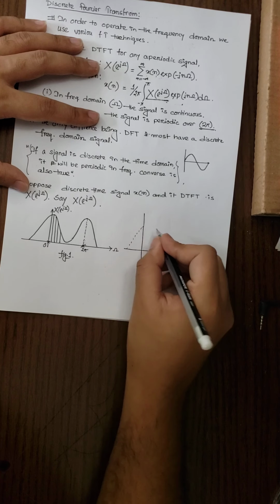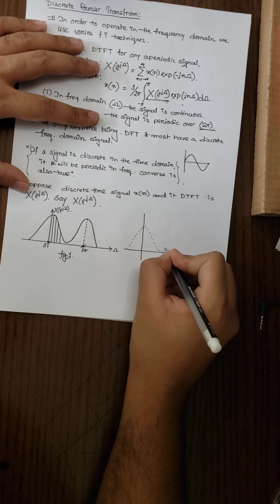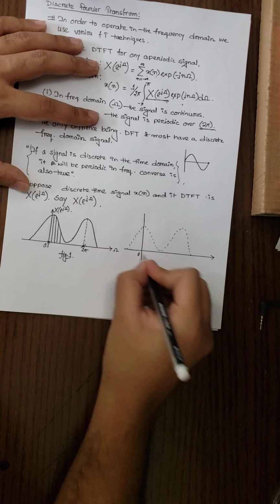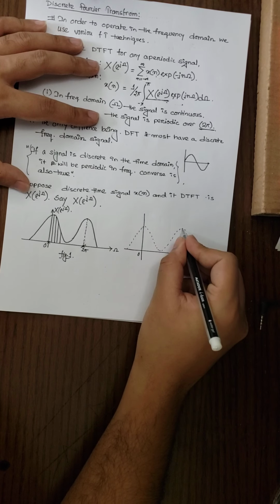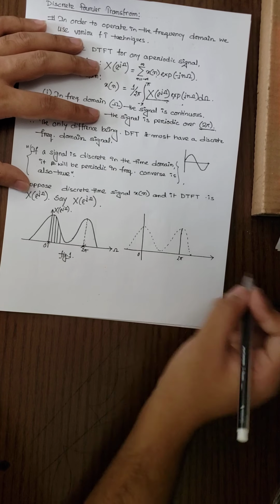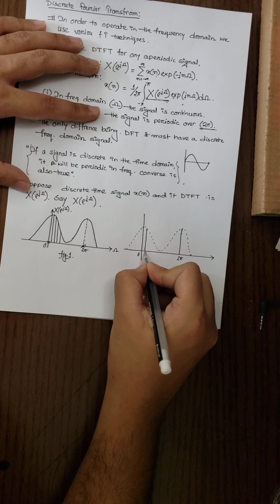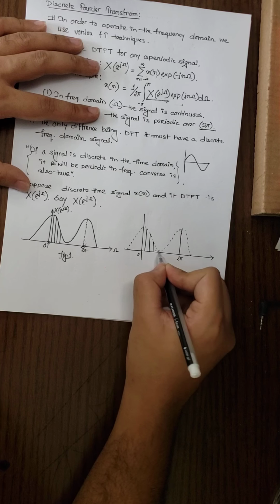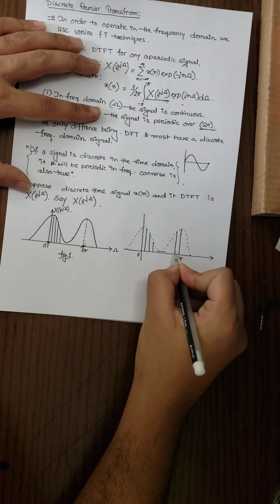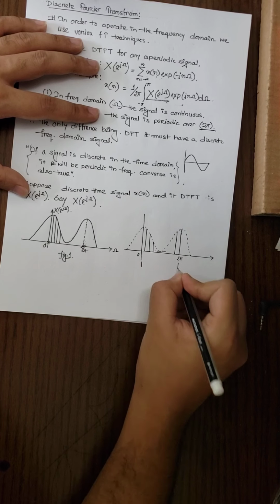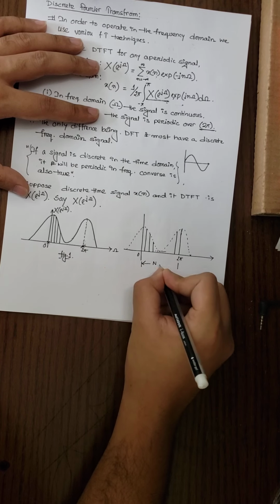Say this is our signal, this is the 0 point, and this is the twice pi point. So this one is our first sample, this one being the second sample, the third sample, and so on, so this being the last but one sample. So let us divide this signal, say, into how many samples? N number of samples.